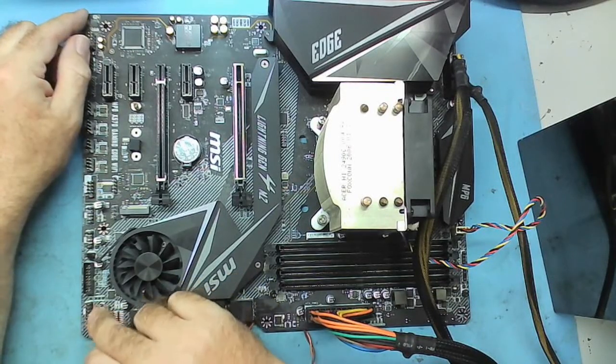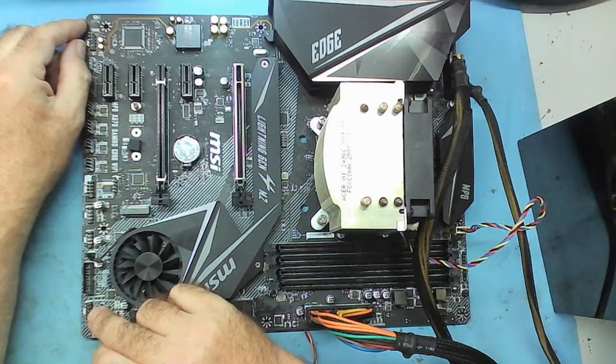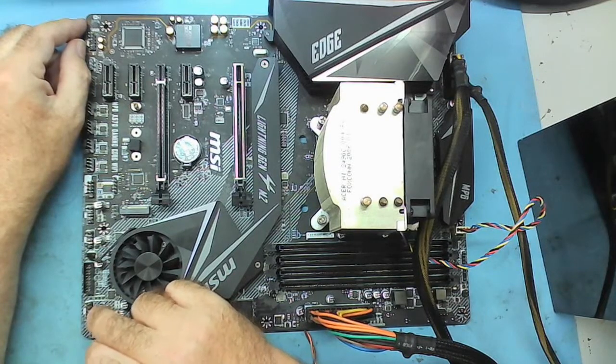I think this is the power switch. I'll tell you what, I won't put it on for now. I'll show you how to see if that's the power switch there.